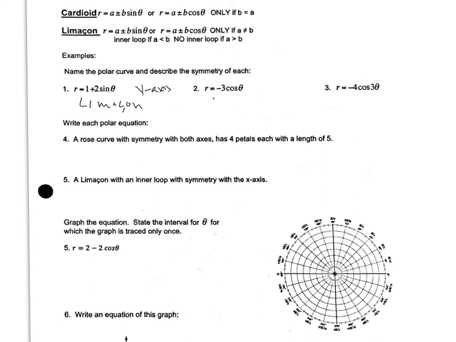This next one for number 2, this is actually a circle. And there's no number in front of theta. That's how you can tell, because if you look at this one, it has basically all the same things, different numbers, but all the same parts. This one has a number in front of the theta, so that's what makes this a rose or a flower. So they both have symmetry with the x-axis because they both have cosine in them.